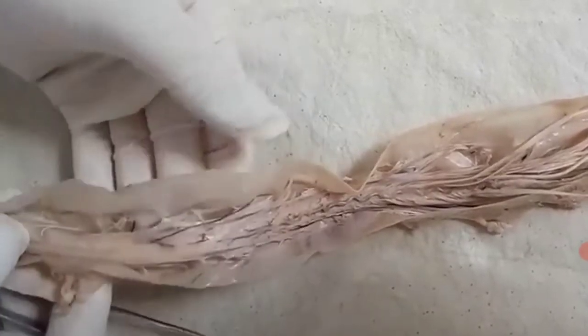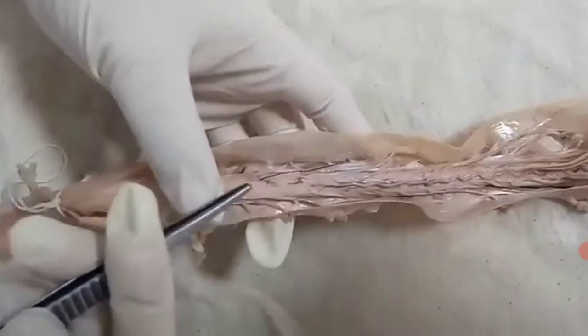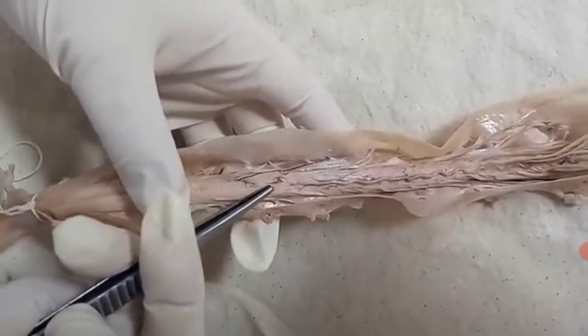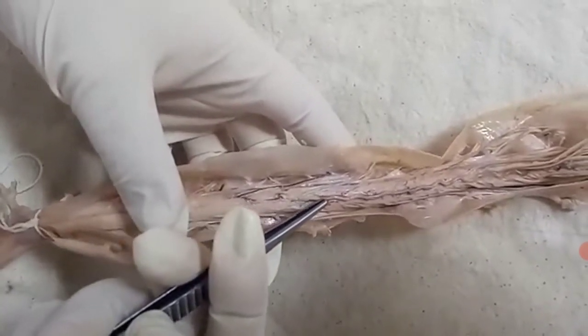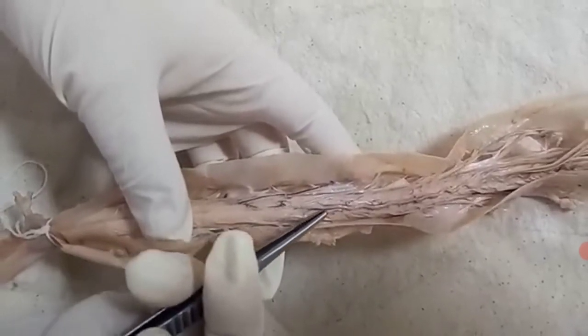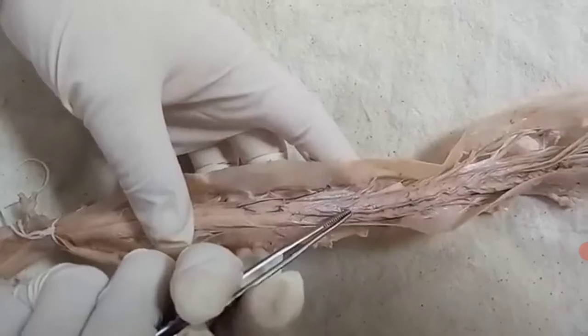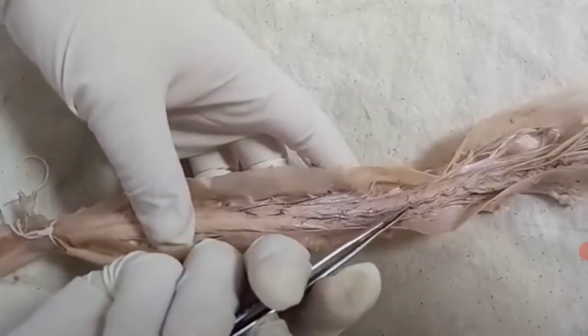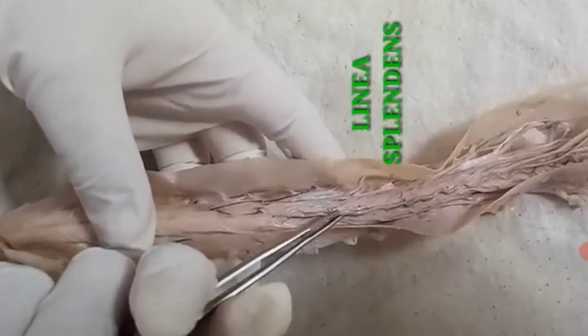The third modification of the pia mater we can see is the thickening of the pia mater along the anterior median fissure. This white glistening band which is present in the anterior median fissure is known as linea splendens.